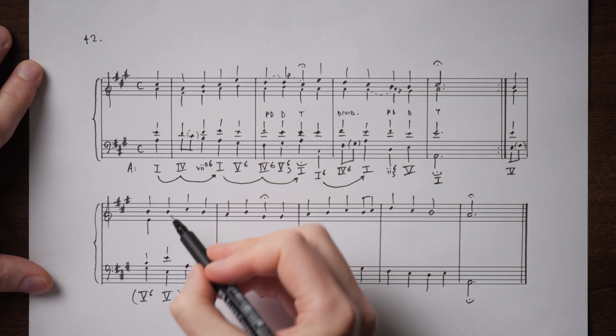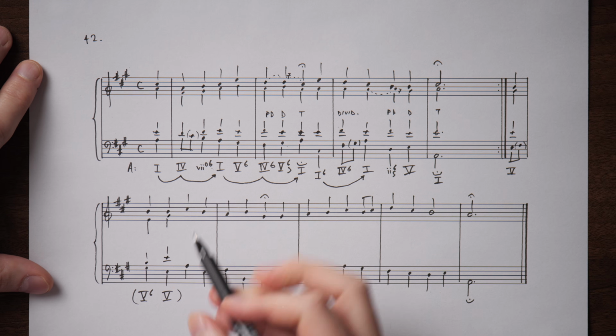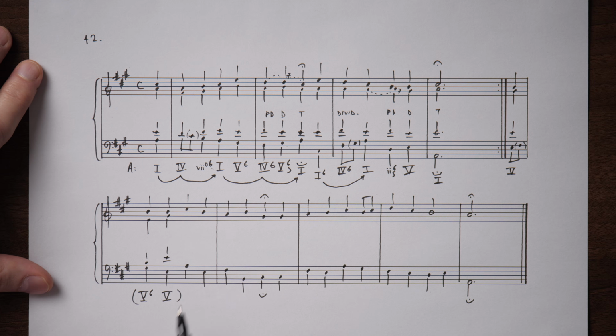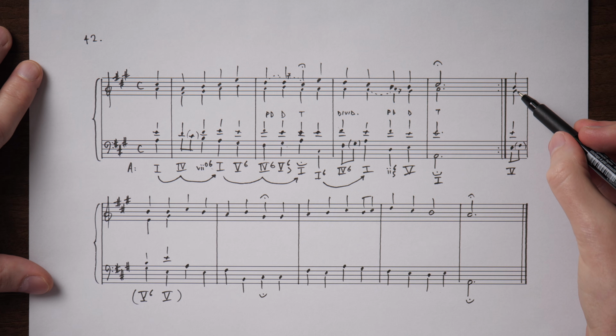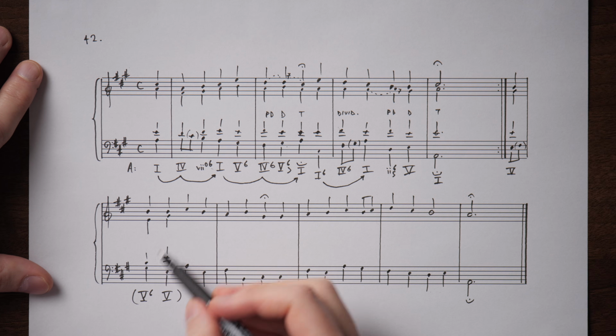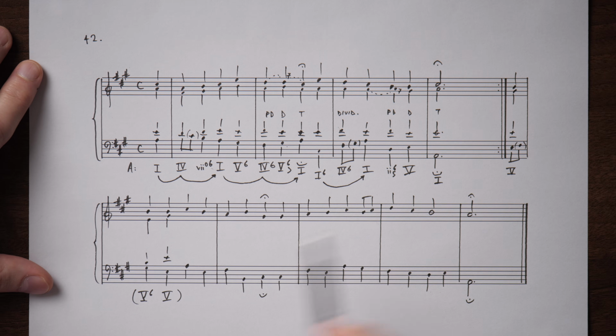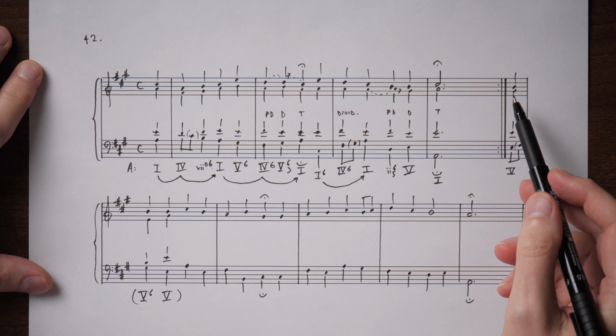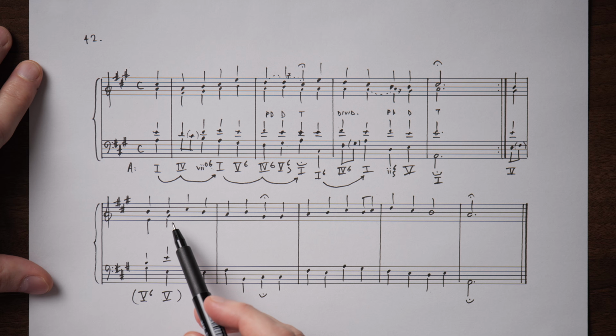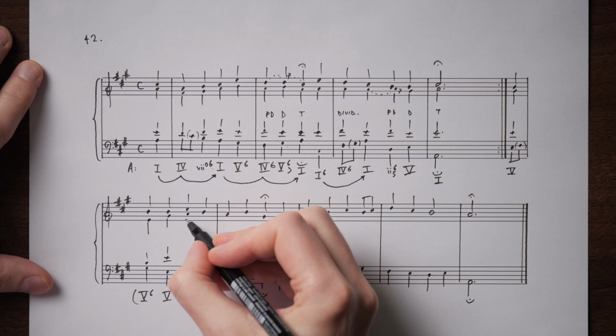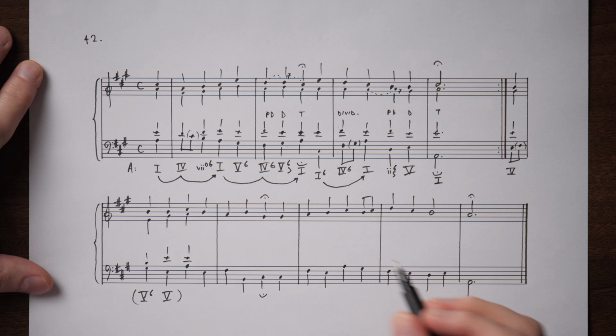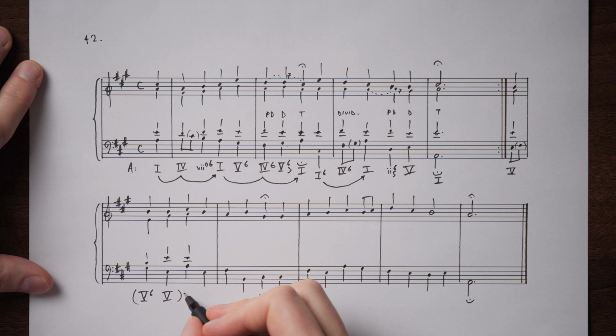Now the alto skips up to G sharp, otherwise there wouldn't be a leading note. The leading note is exchanged between the alto and the bass. The bass goes E, G sharp, E, and the alto goes G sharp, E, G sharp. Then the leading note resolves up, tenor stays on the note E yet again. So this is chord 1.